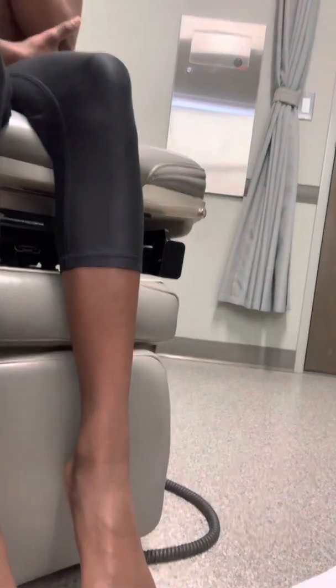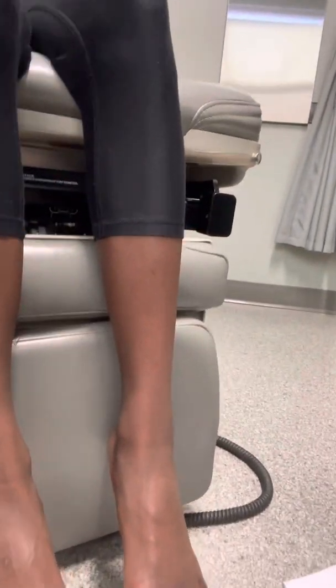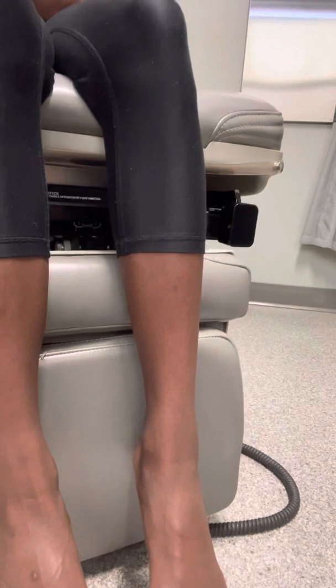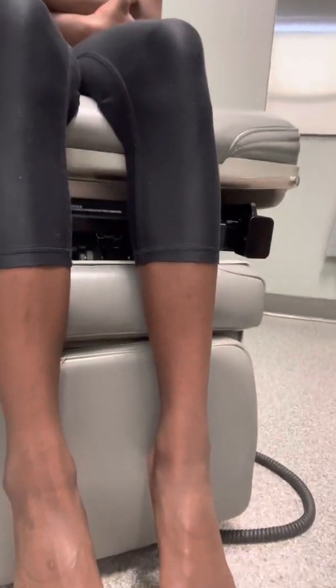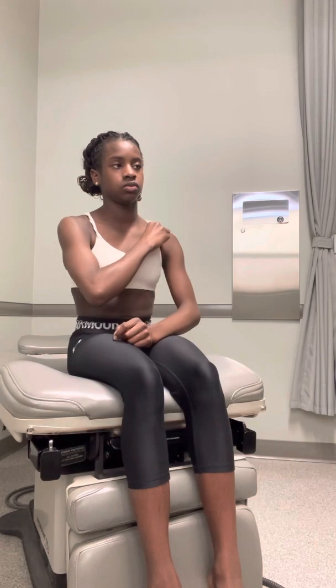And +2 and equal bilaterally to the posterior tibial pulse. And I already checked the cap refill, which is less than 2 seconds bilaterally. So then what we're going to do is do the superficial tactile cotton and pain, sharp, and dull test.